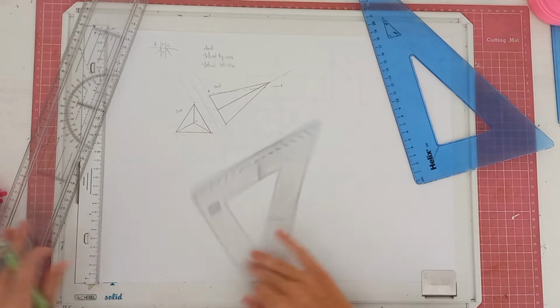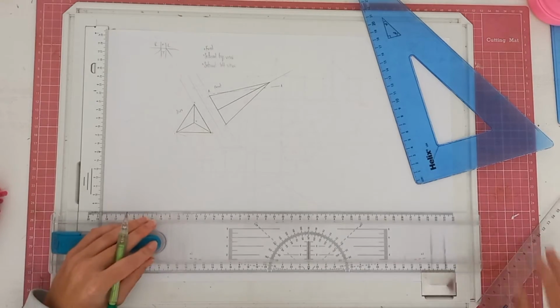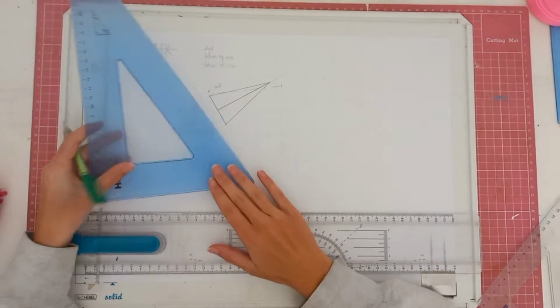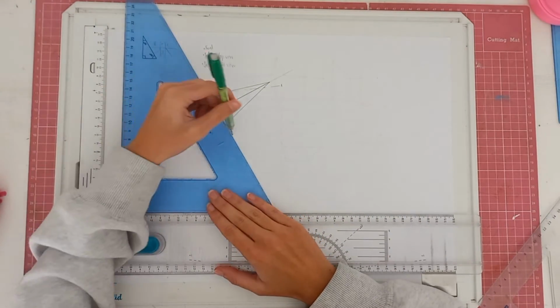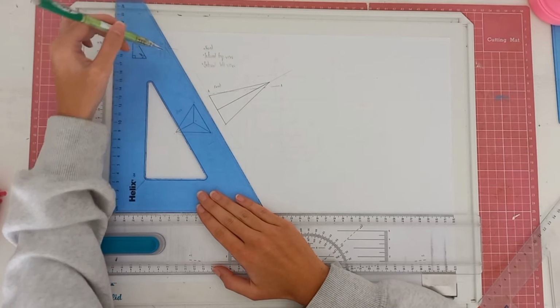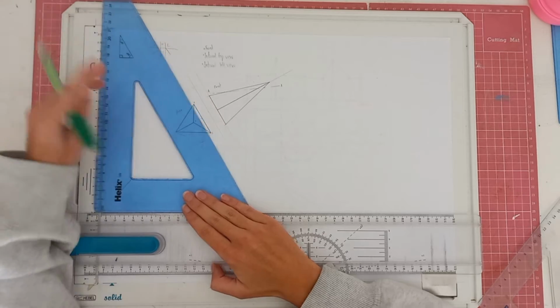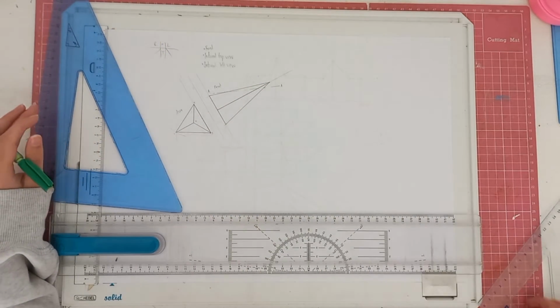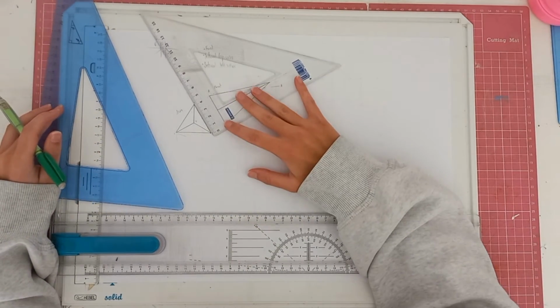Okay, so first things first, the angles that I used to get all of these. Here I used an angle of 60 degrees, then I measured 10, made another line, measured 10, and made another line. Then I took a measurement of 40.